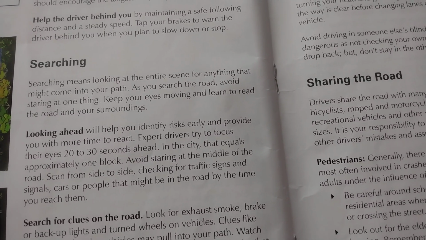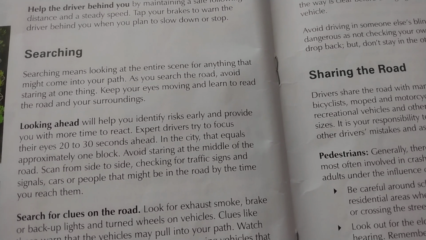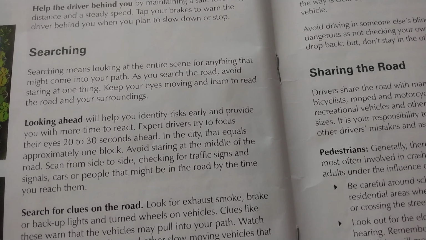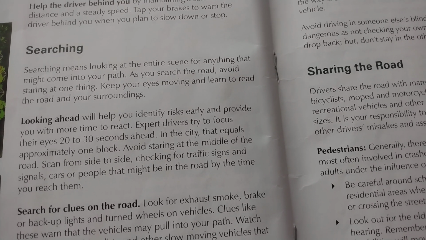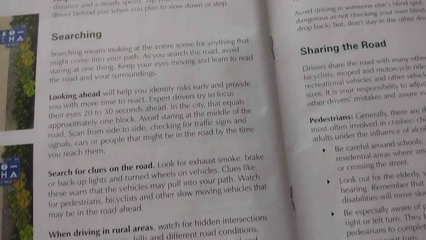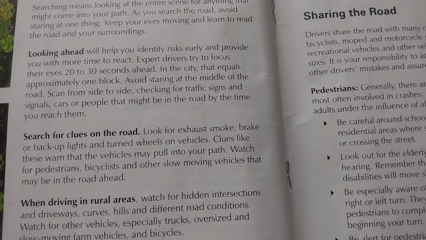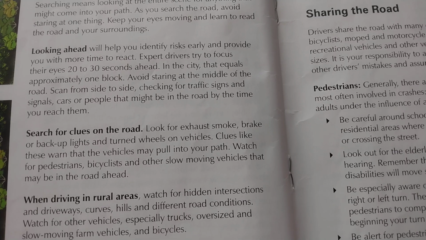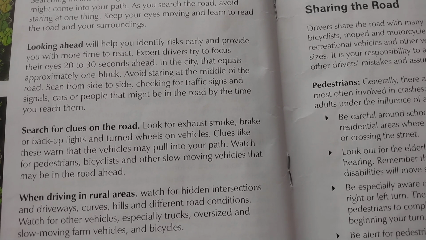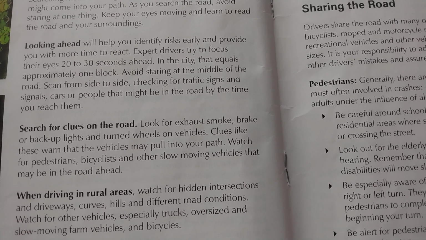Searching. Searching means looking at the entire scene for anything that might come into your path. As you scan the road, avoid staring at one thing. Keep your eyes moving and learn to read the road and your surroundings. Looking ahead will help you identify risks early and provide you with more time to react. Expert drivers try to focus their eyes 20 to 30 seconds ahead. In the city that equals approximately 1 block.